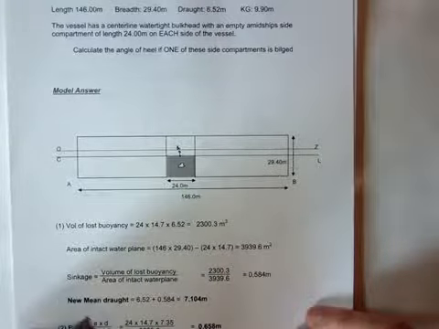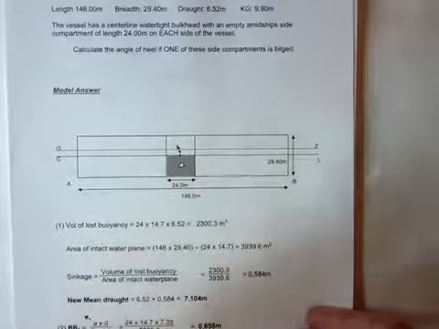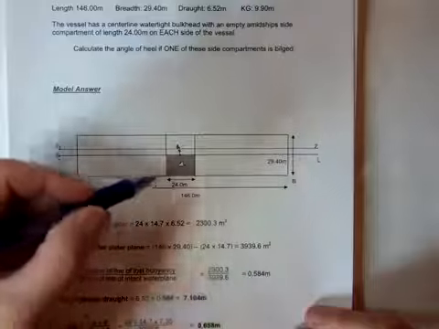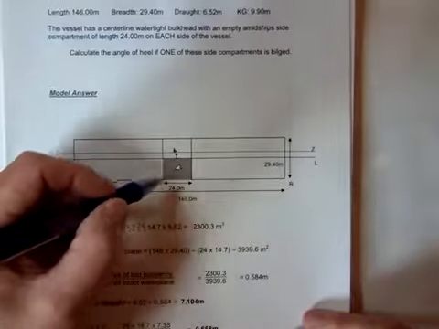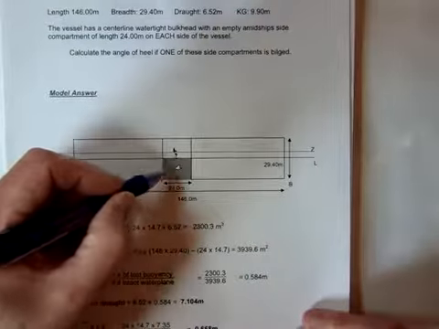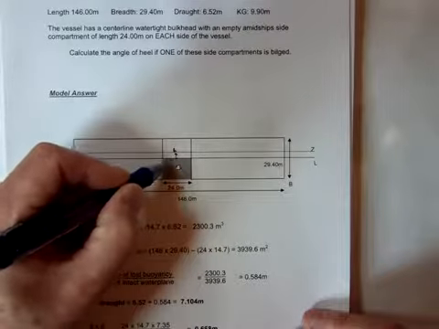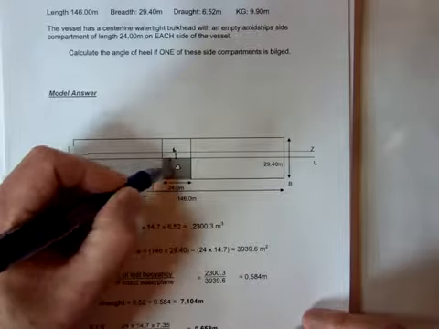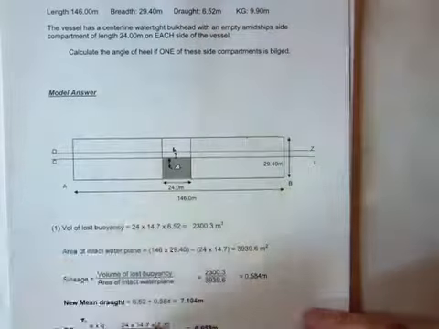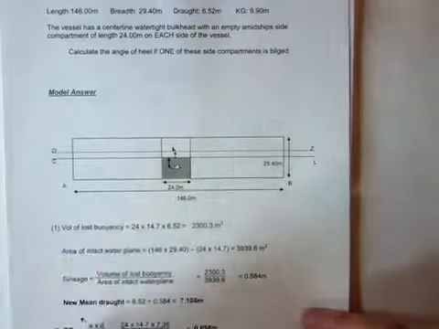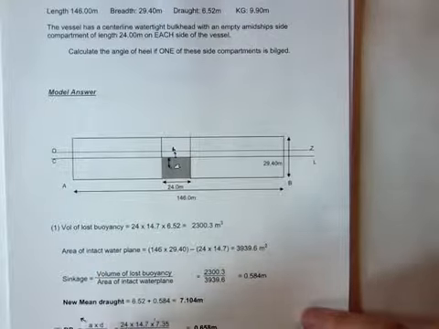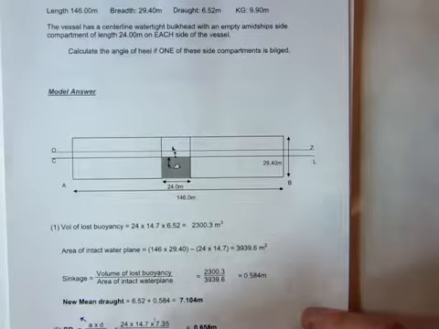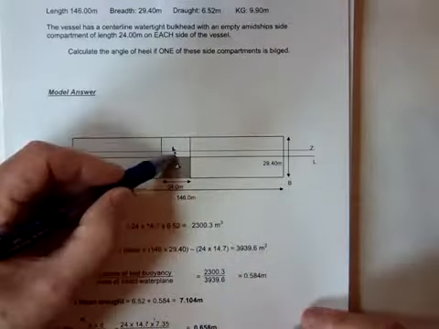A represents the area, 24 by 14.7, and D represents the distance, 7.35. This is 14.7 here, so from the centre to the centre there is half that, 7.35. So we multiply the lever, 7.35, by the area, 24 by 14.7, and that gives us the top value. The final area we've already worked out, 39.6. So the distance B to B1 is 0.658.